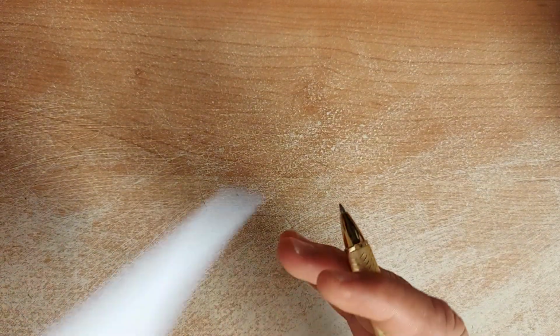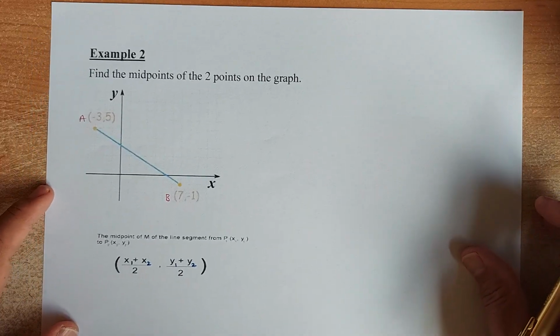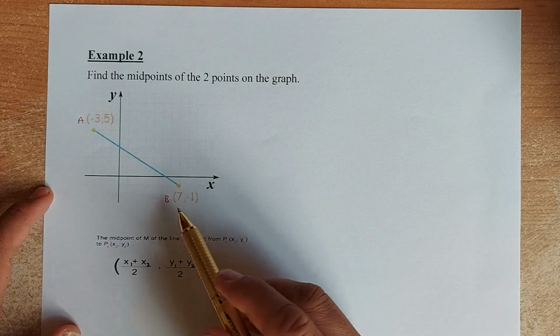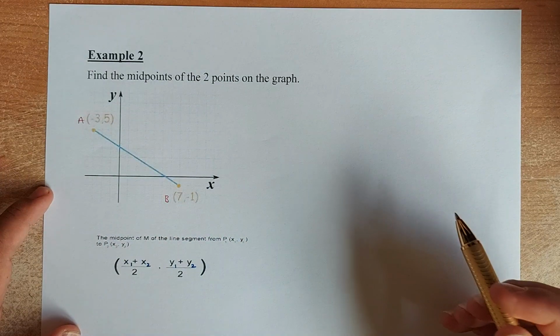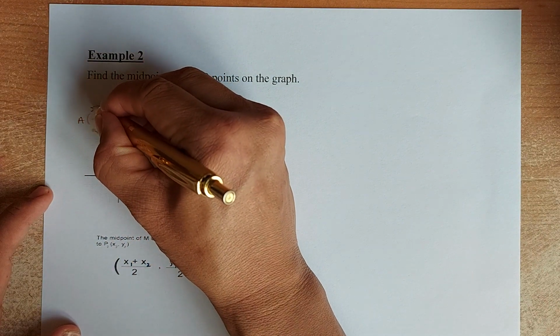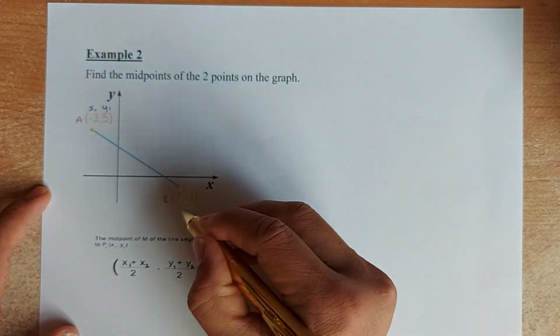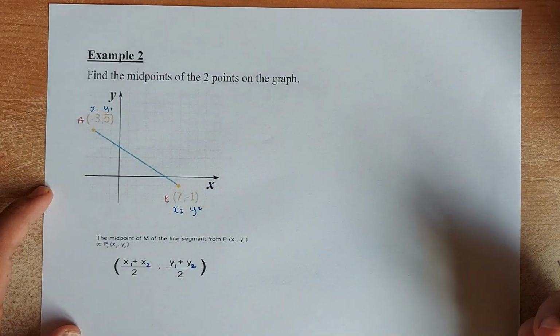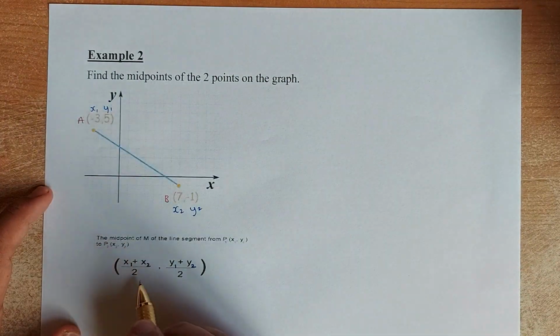Now we look at the same type of question, but different points. Okay, we look at example 2. So example 2 looks like this. We have A is -3, 5, and B is at 7 and -1. And now, again, you need to label them. So A is x1, y1, and B is x2, y2. Now you have labeled them. You're going to put these numbers into this formula.